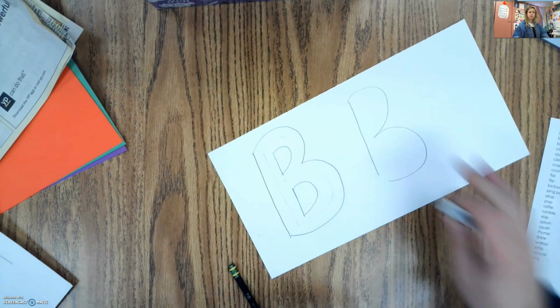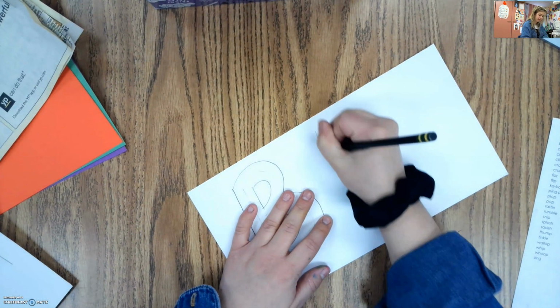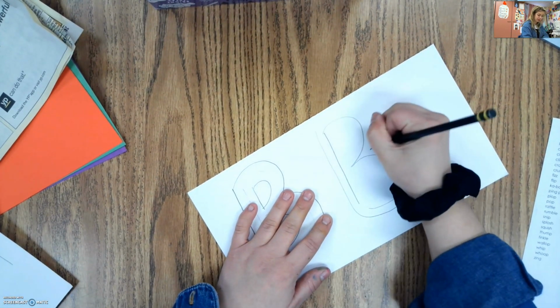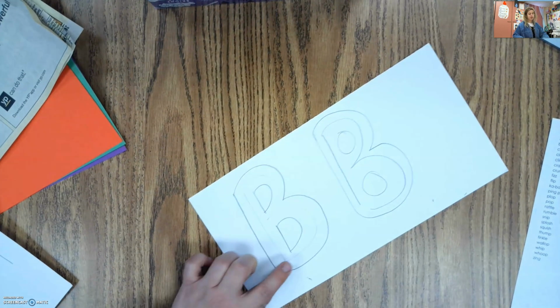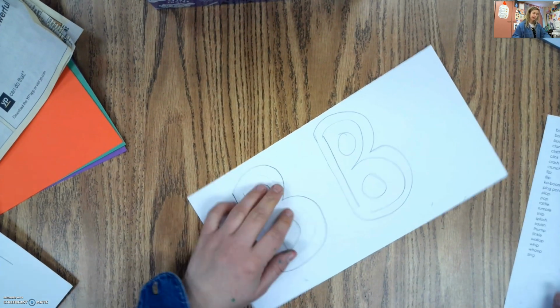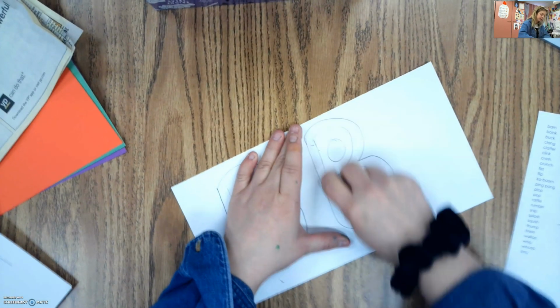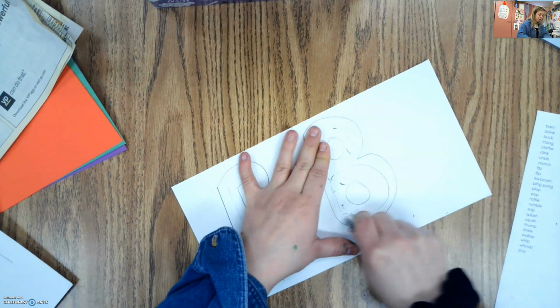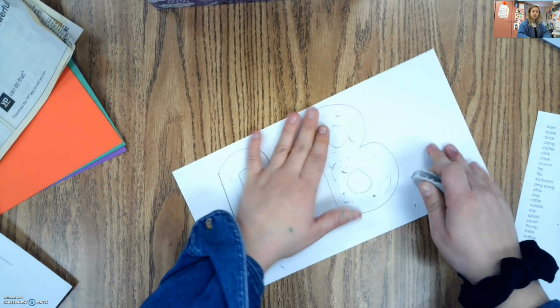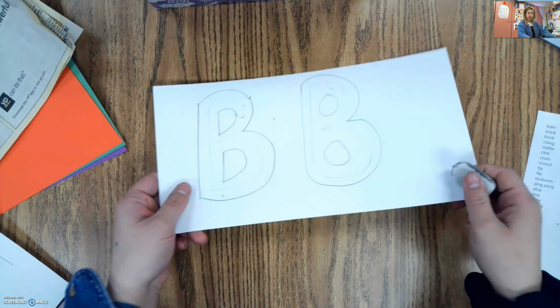But if I wanted to make it bubble letters, I would make it round. Instead of straight at those edges, I would round it out. So you can decide whether you want to do block or bubble letters for your word. So there's that and that.